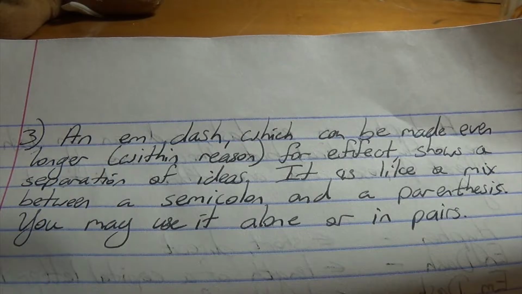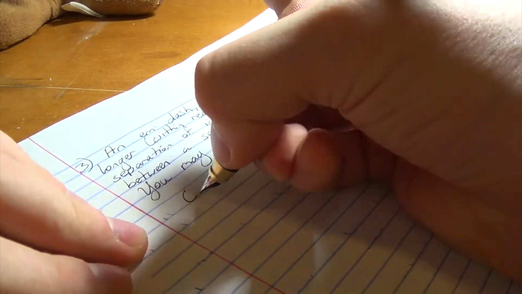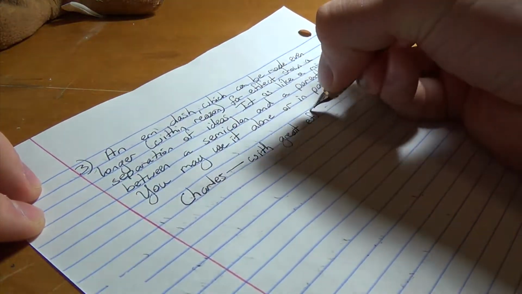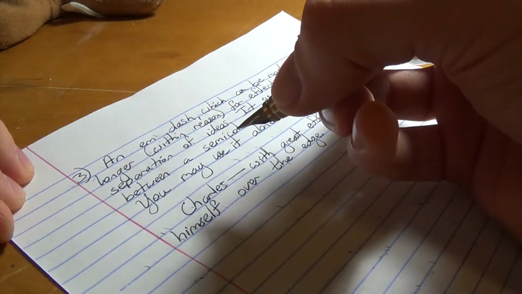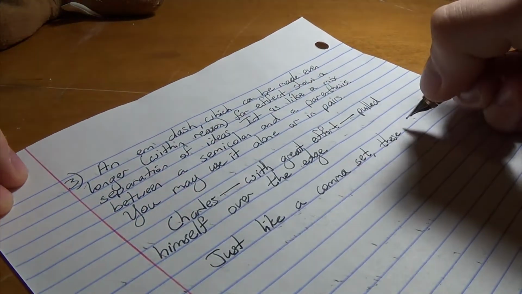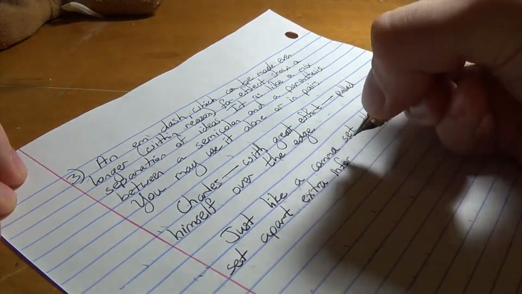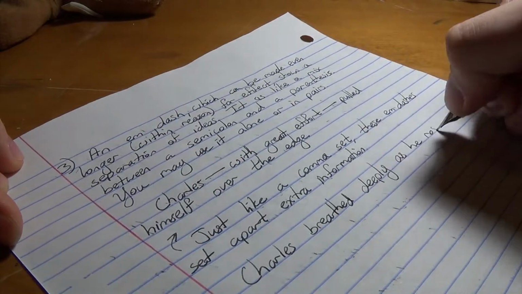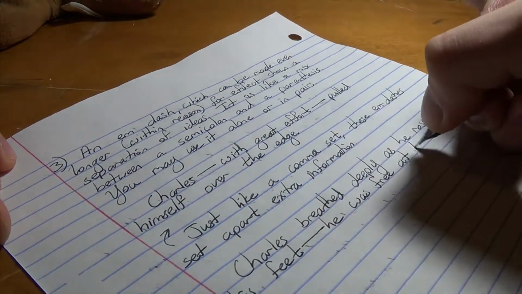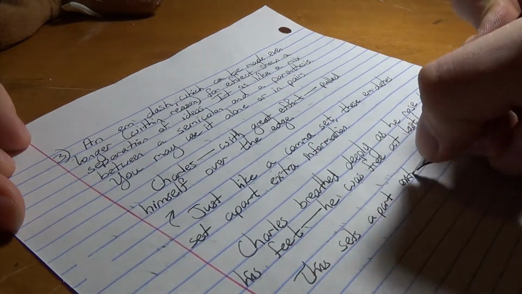So for our first example, we have the sentence, Charles, with great effort, pulled himself over the edge. Now you could separate this out with a comma set. As I said, this is extra detail, which can be removed with the commas. But here we use M dashes because it can be separated out clearly, you can remove it without ruining the sentence, and it looks better. It indicates a greater pause of thought.